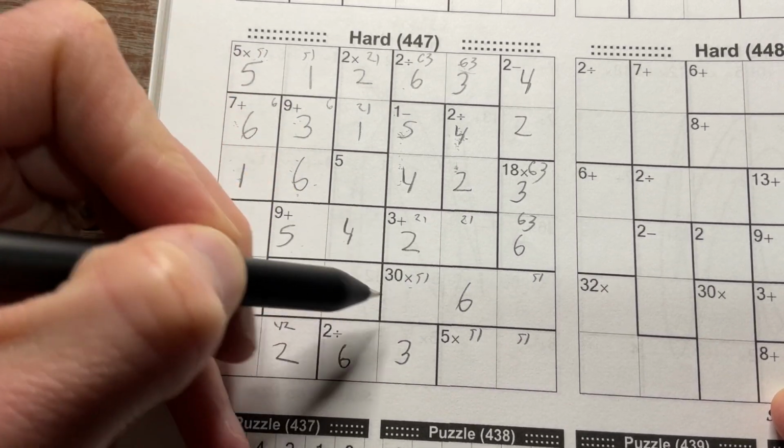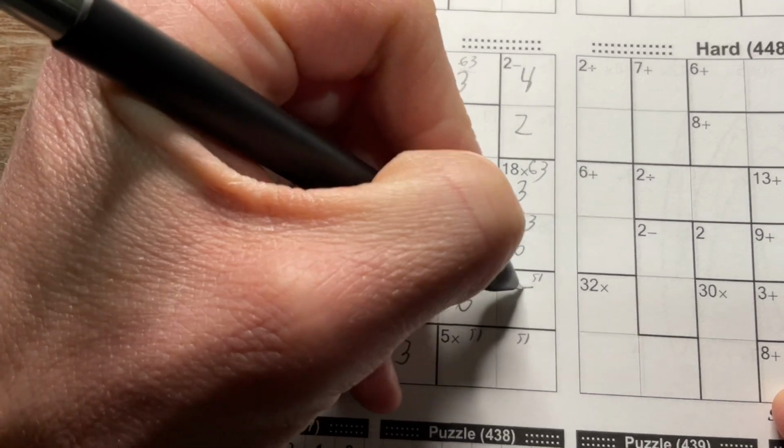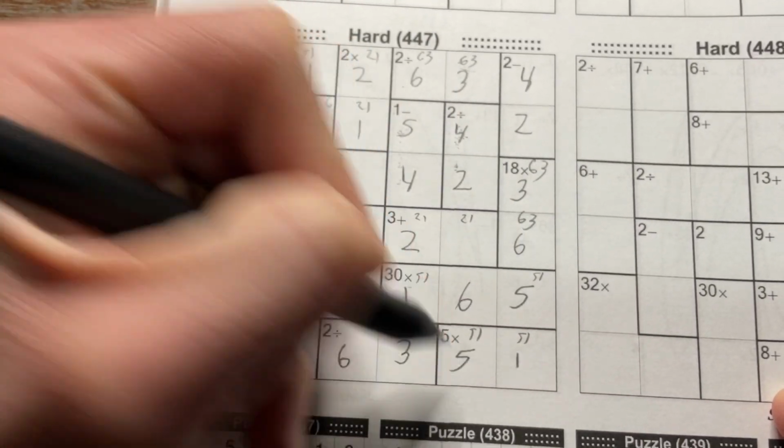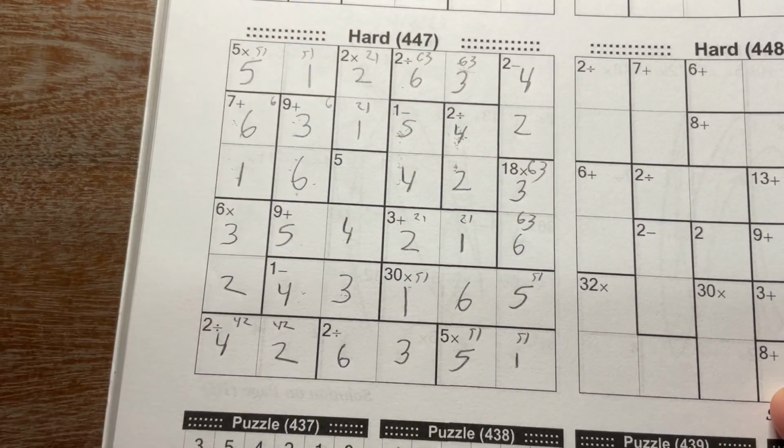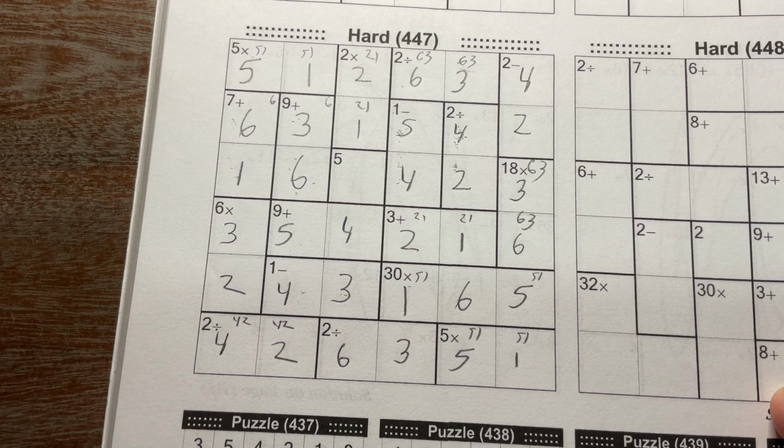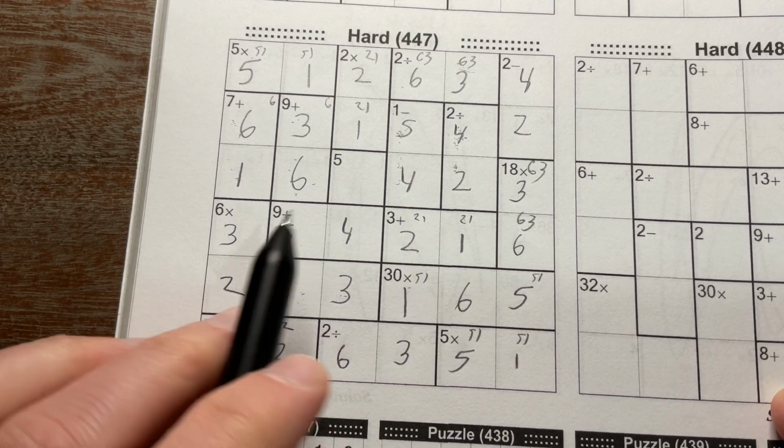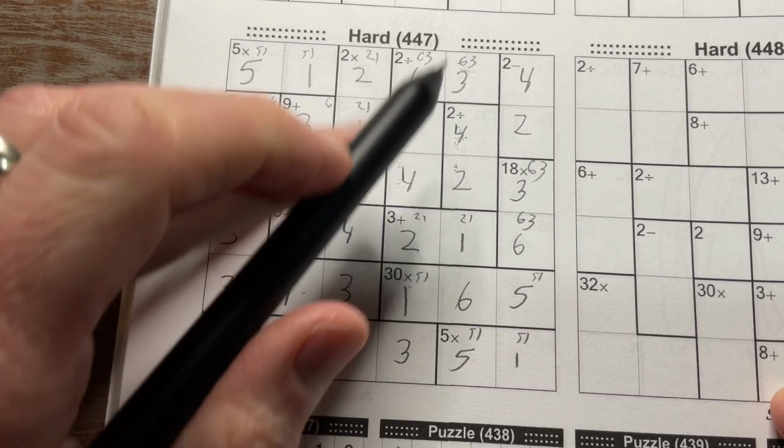So 2 and 1 and 5 and 1. There it is. 6, 5, 4, 3, 2, 1.